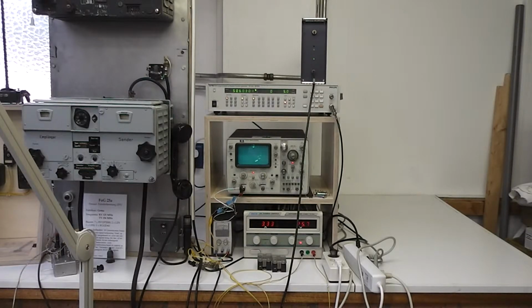We obtained or purchased a new synthesizer of the same type as we used previously, but that was borrowed, and this one is a newer version, the PM 5193 Model V, which carried on its top also the information Fluke and Philips.